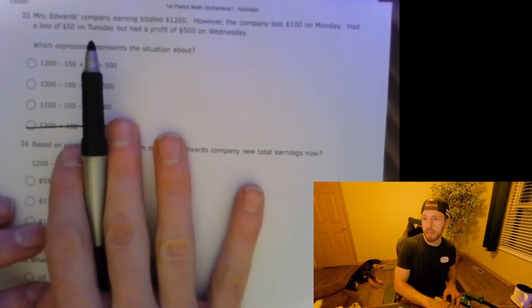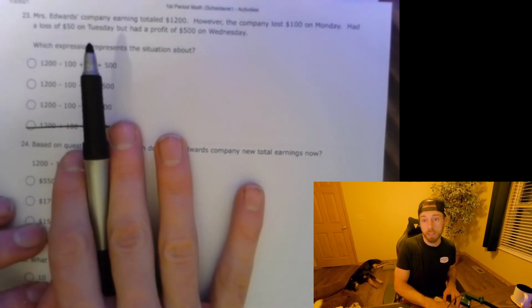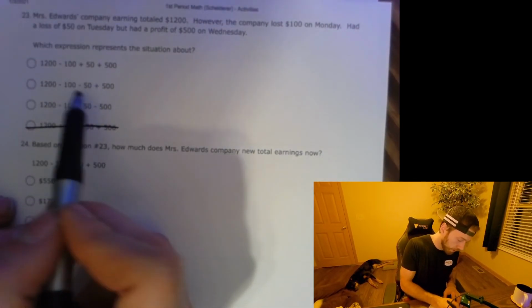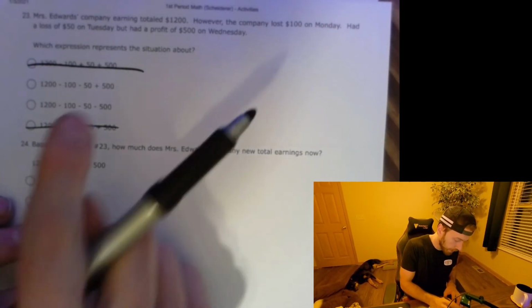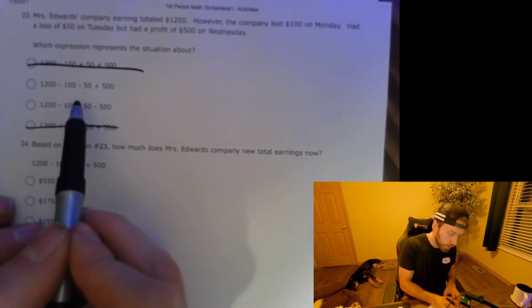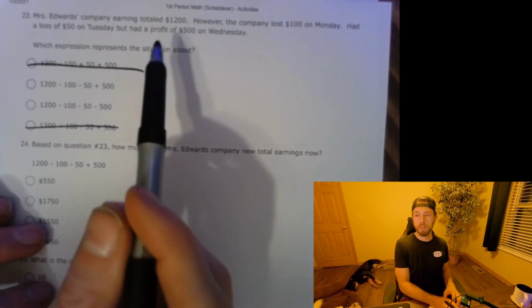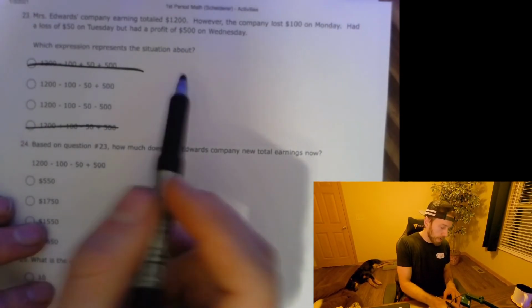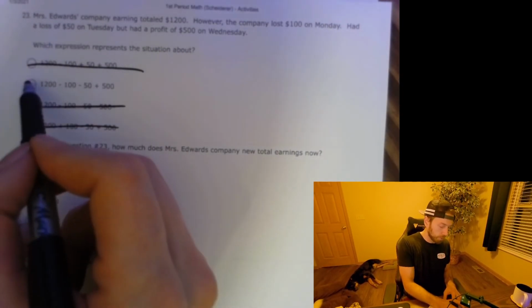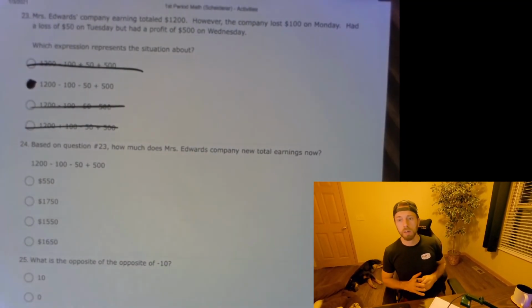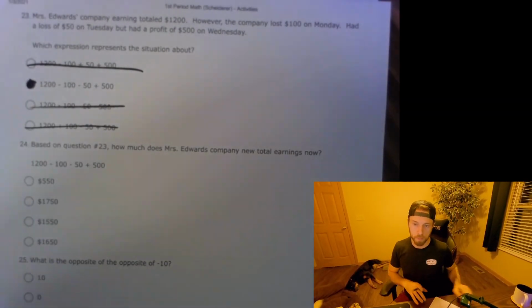And the next one then says, had a loss of $50. So we lost another 50. So it'd be subtracting 50. So this one's not it, because that one's a gain of 50. So it's between these two now. And the last one says had a profit of $500 on Wednesday. So that would be adding 500. So it's not this one because that's subtracting. Looks like that is going to be our expression for this problem.